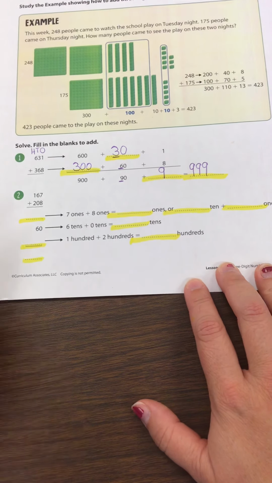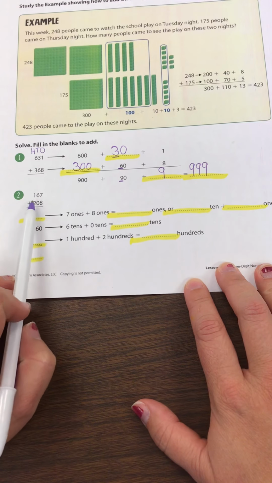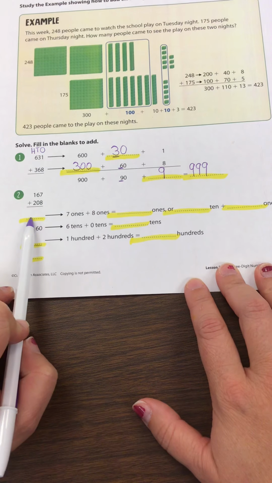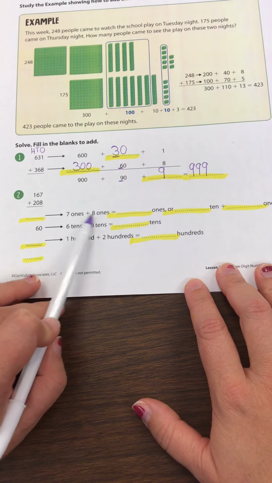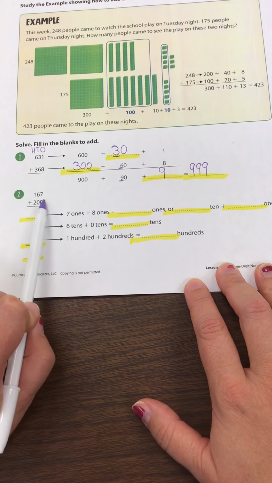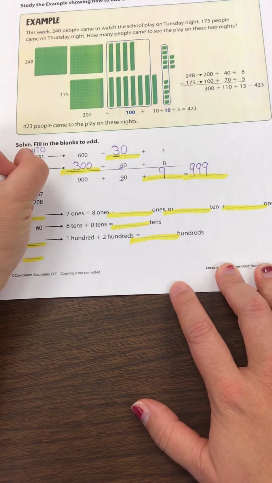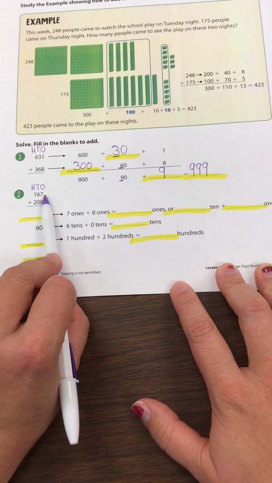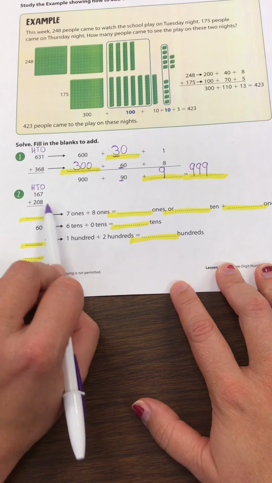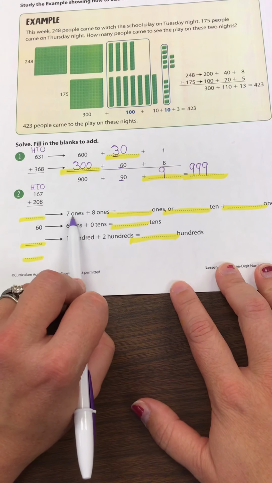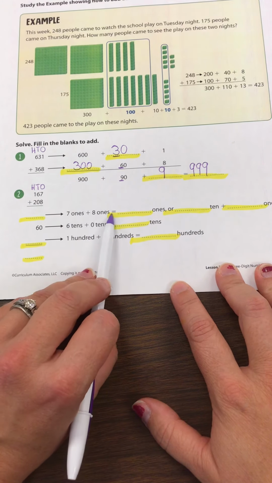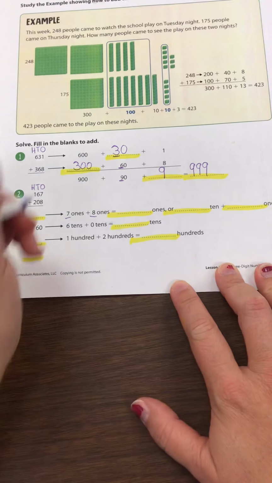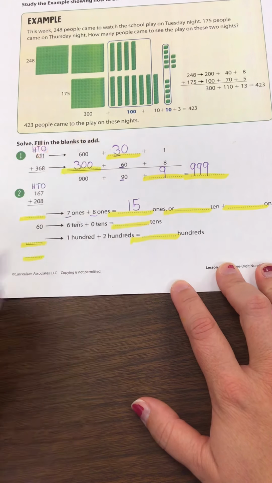Number 2, the problem is 167 plus 208. Here is a different way of doing it. So here they broke apart our ones. You can see 7 ones because this is our ones column, tens, hundreds. So there are 7 ones in our top number, 8 ones in our bottom number. So 7 ones plus 8 ones equals what? It's just like 7 plus 8. It equals 15 ones. Okay?